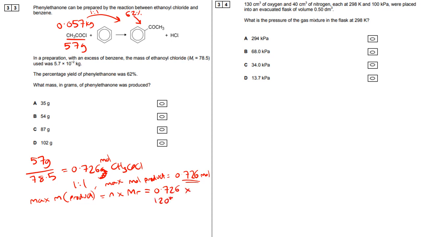I'll just write the formula for phenylethanone there so you can work that out if you need to. That's C6H5COCH3. So theoretical yield is moles times by MR, which gives us 87.12 grams, assuming every single molecule gets converted. That's 100%.